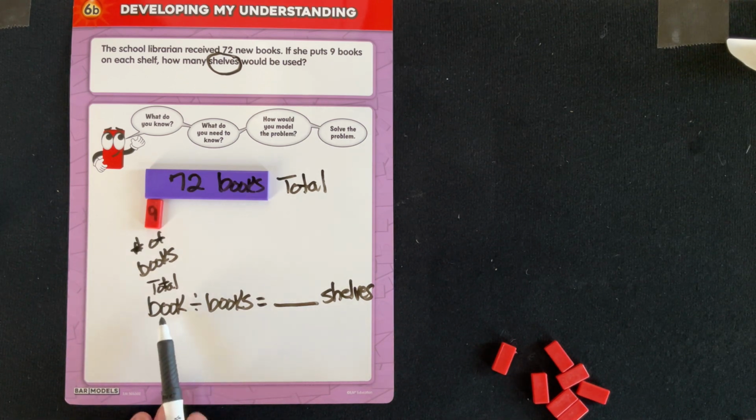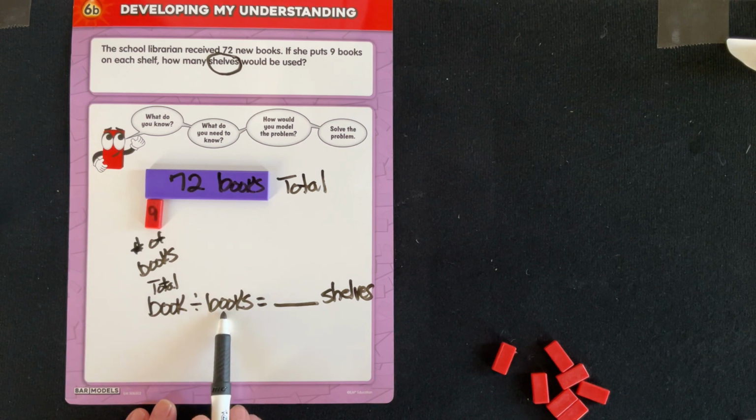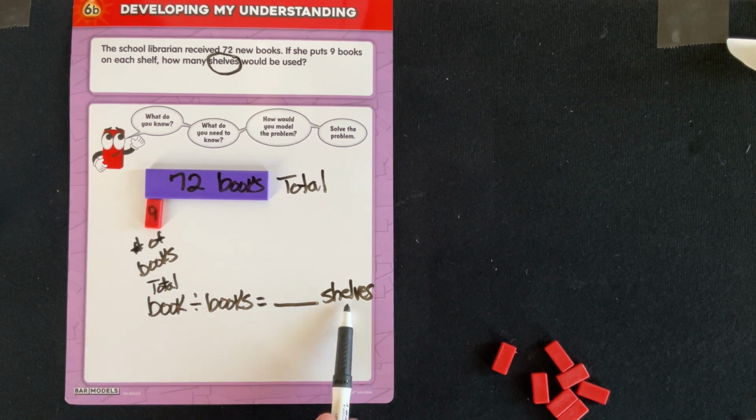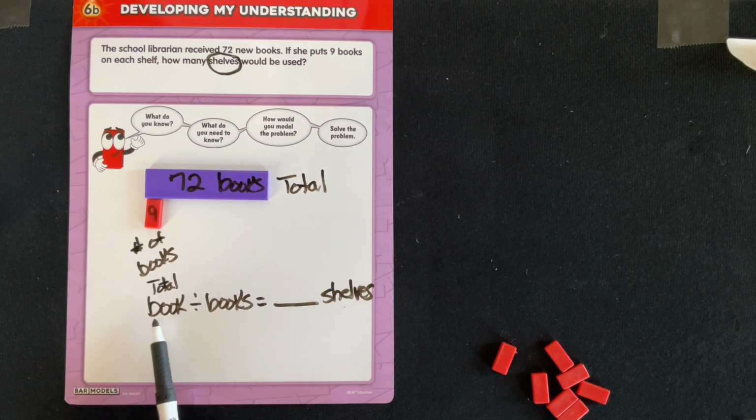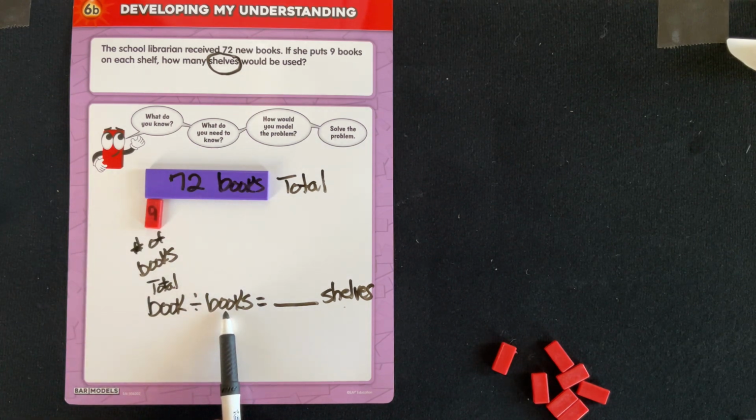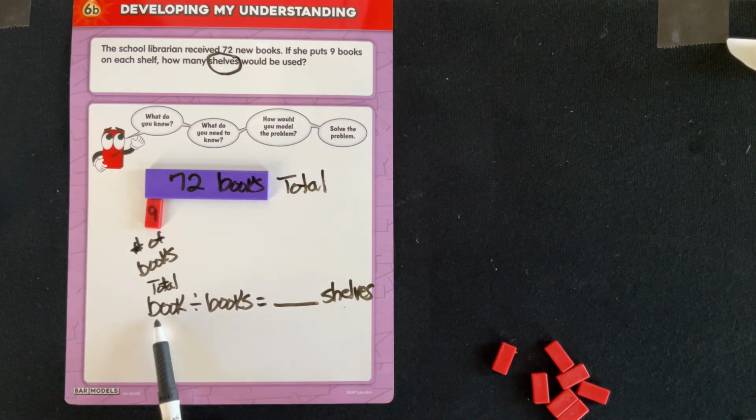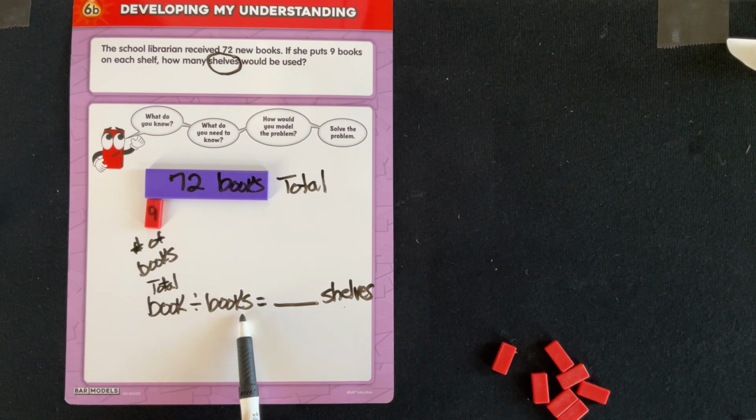Another cool thing to think about here is my labels are the same, but I'm looking for something totally different. Go back to your thinking about addition and subtraction. Our labels in addition and subtraction were always the same, but we also were looking for the same thing.